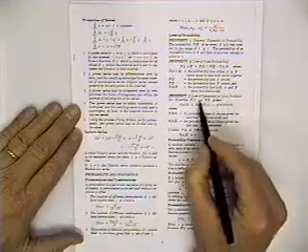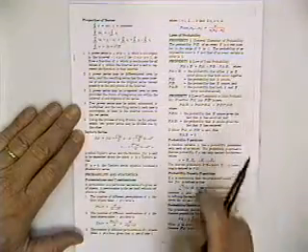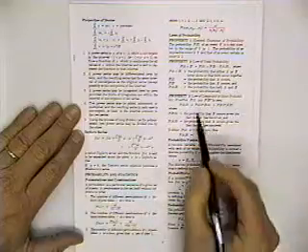There is also the law of compound probability, or the joint probability, which is given here.